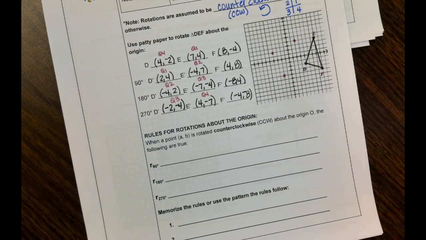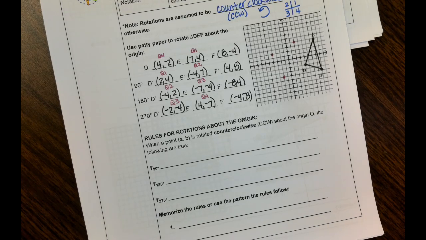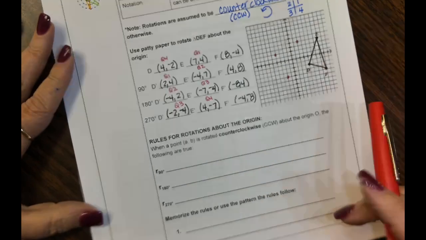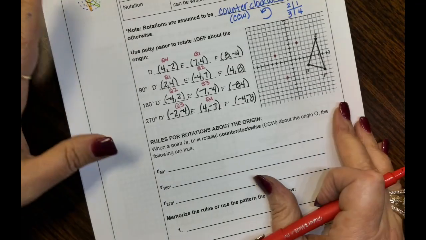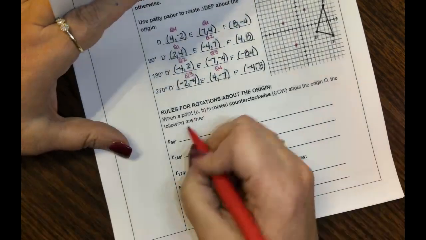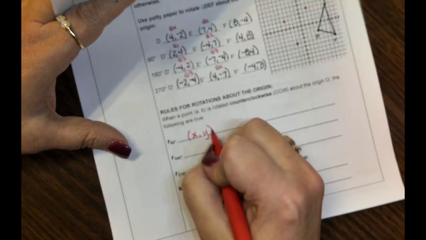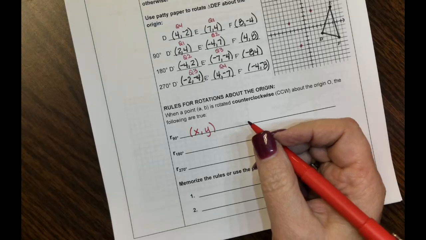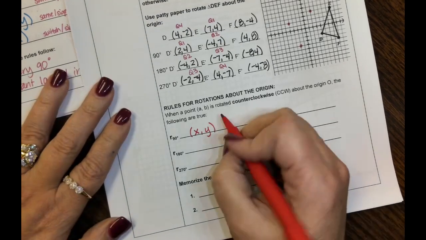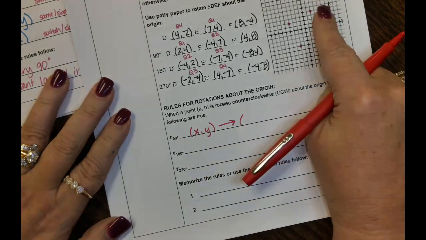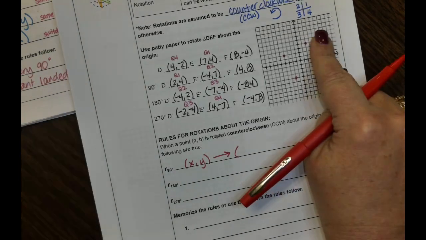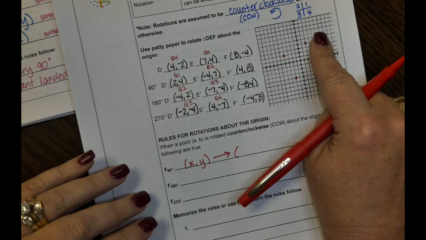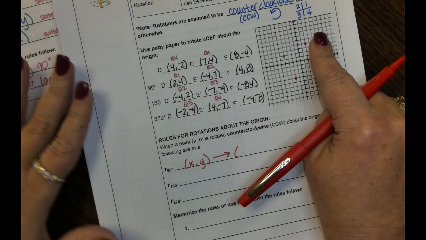Okay, so here are the rules. These are the things that if you want to memorize the rules, this is a good place to do it. So if you are going to rotate 90 degrees, then your value is going to start with (x, y). And then what's going to happen is it's going to become, right? So you're going to rotate 90 degrees. So you're going to go from quadrant 1, because everything in your rules assumes that it starts in quadrant 1, okay? So we're assuming that we're starting in quadrant 1. That's the trick with the rules that you have to remember.